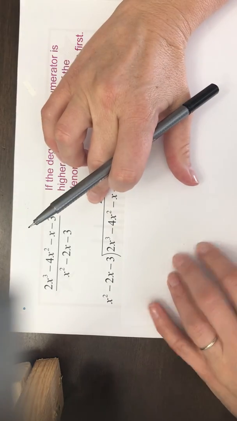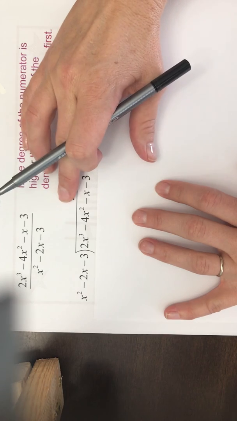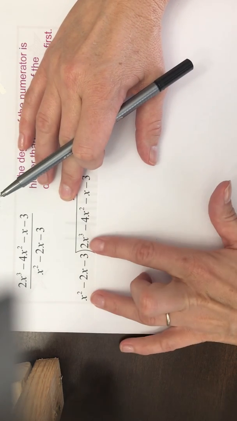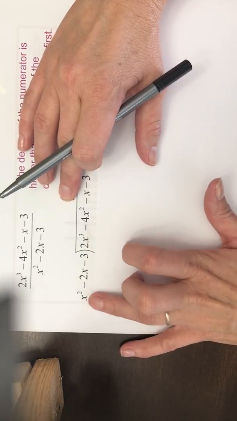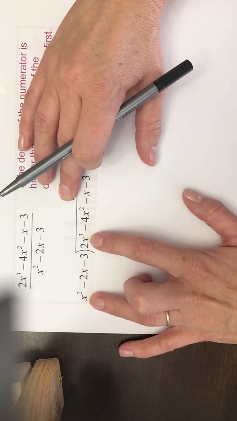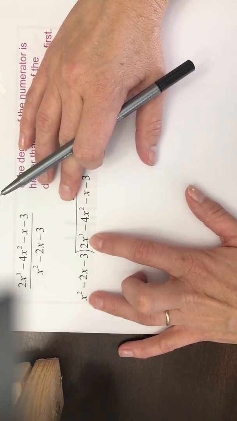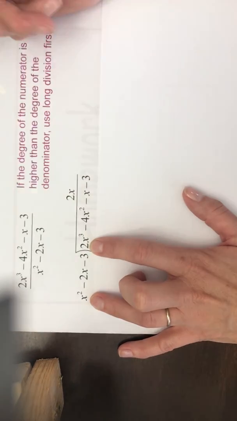Okay, ignore this 2x right here. And put the denominator out here. We're now going to divide. To do that, you look only at the first terms and think to yourselves, don't yell it out, x squared times what will give me a 2x cubed? Okay, now yell it out. x squared times what is 2x cubed? And hopefully you came up with 2x.